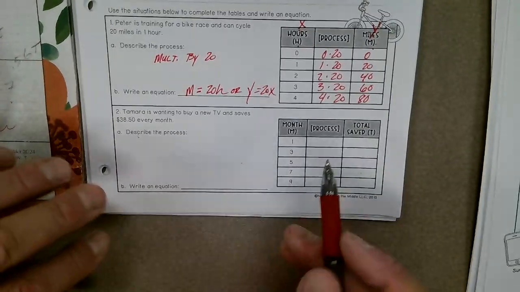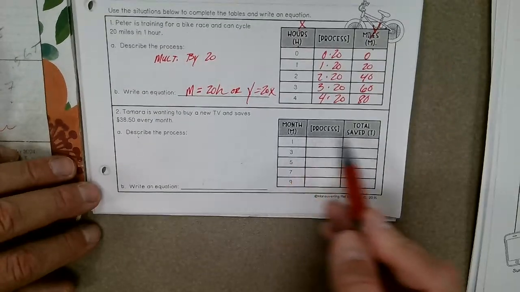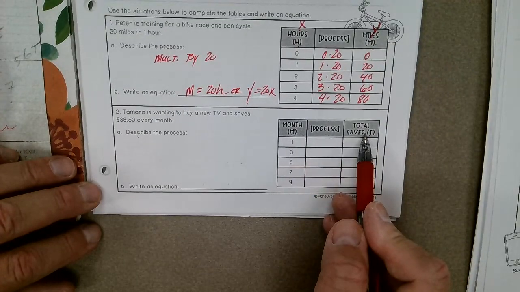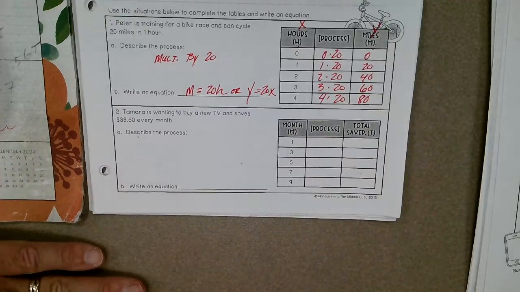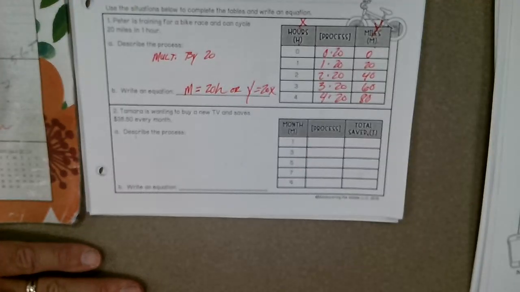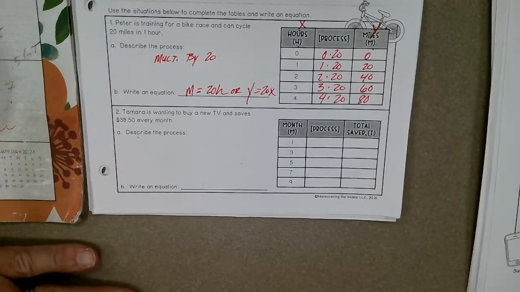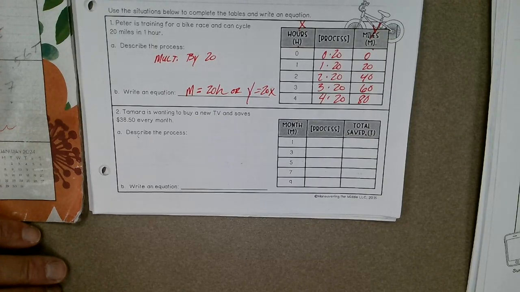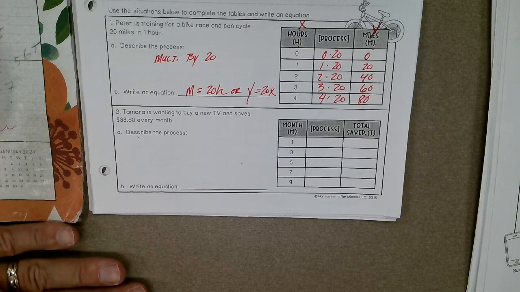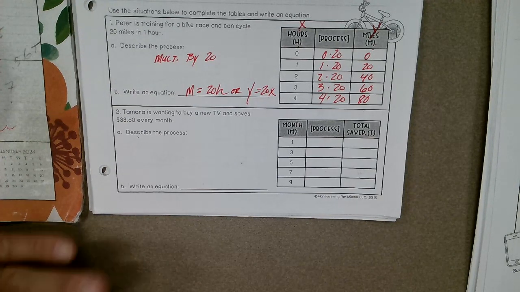All right, let's continue on here, and let's just take a peek at our chart. They have an M and a T, so we're going to use those letters and veer away from the x and the y. But if you put x and y there, I wouldn't mark that wrong. Tamara is wanting to buy a new TV and saves $38.50 every month. Describe the process.